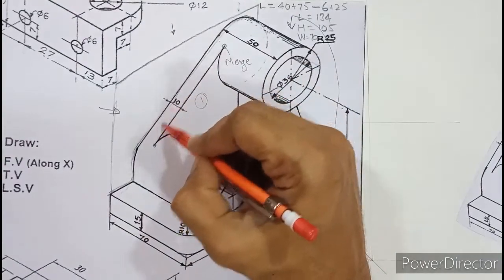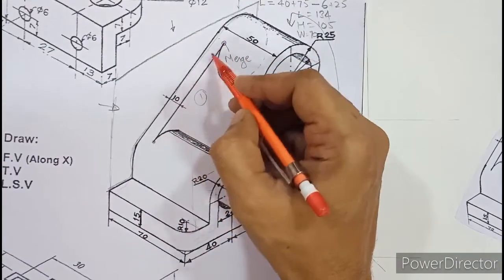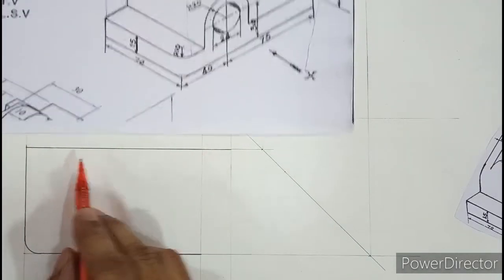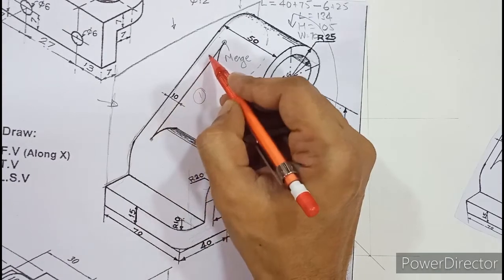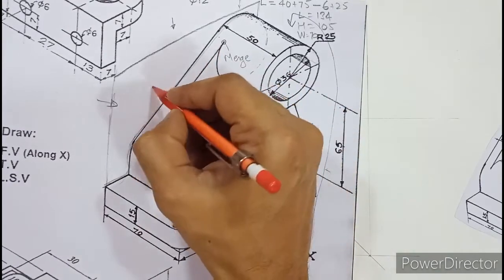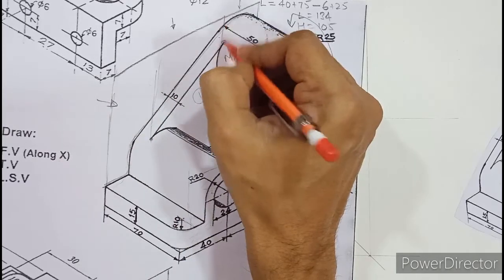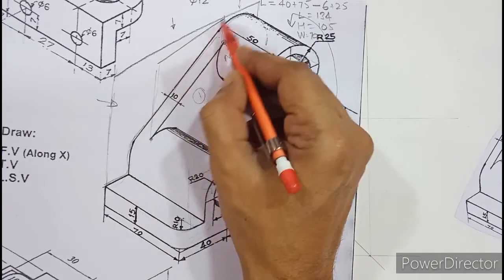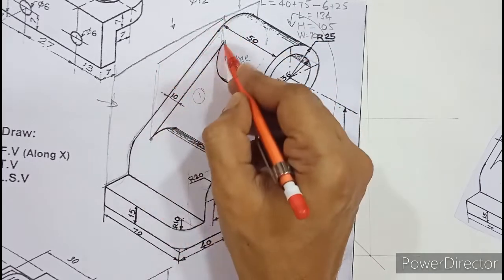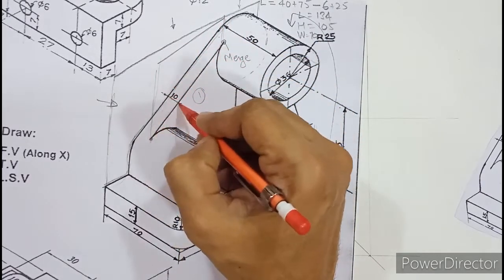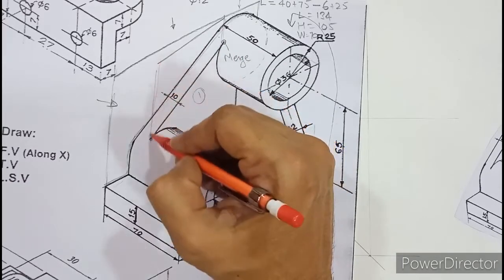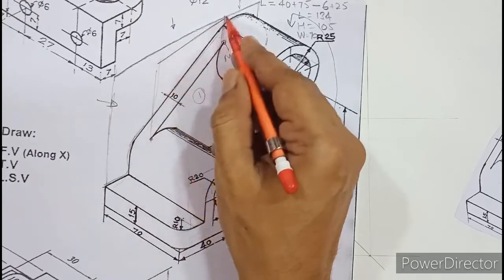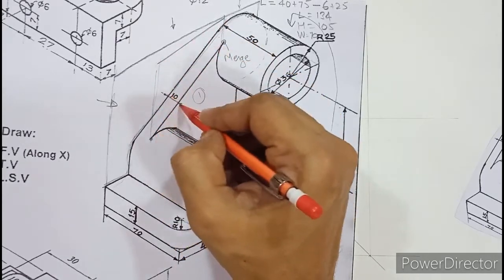Let us talk about this rib of 10 mm. If you look at the rib of 10 mm, the rear edge you have already drawn as a continuous line. Now let us talk about the front edge. This front edge in the top view is seen as a continuous line. But the length of this edge is only between the merging points, and the width is 10, isn't it? So if you project the merging points from the front view, that will give you the length of the rib, and the width is 10.